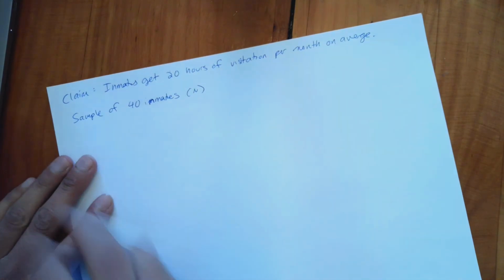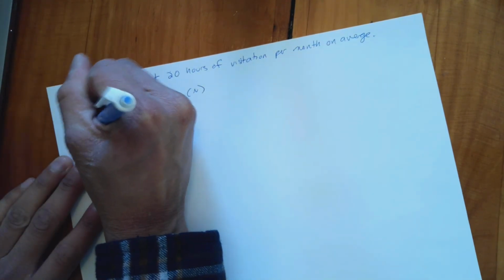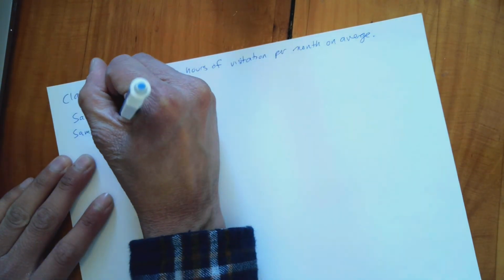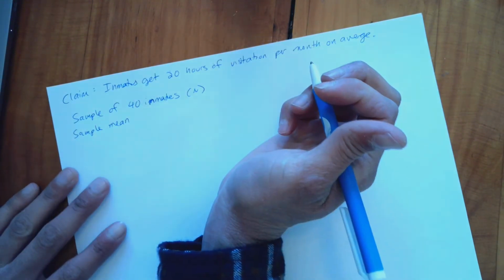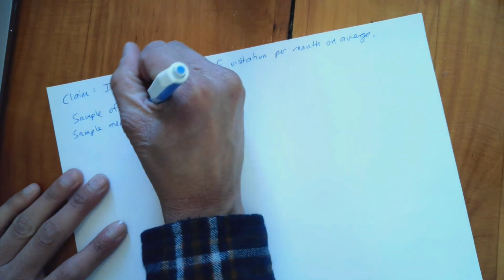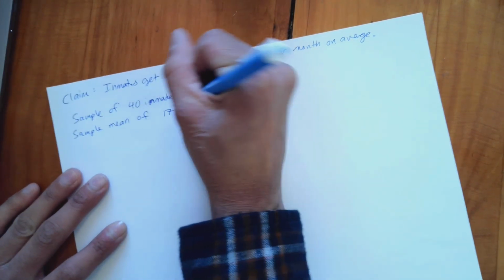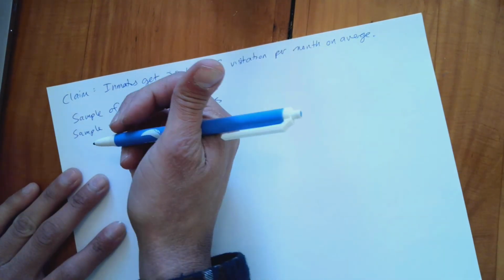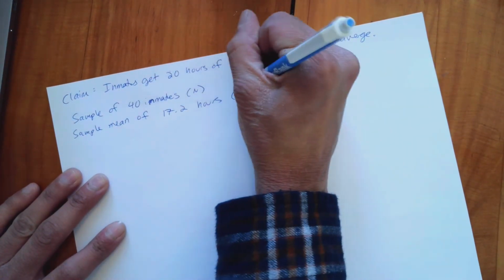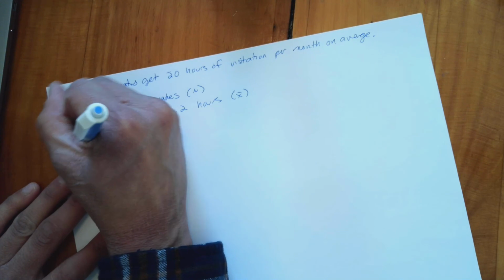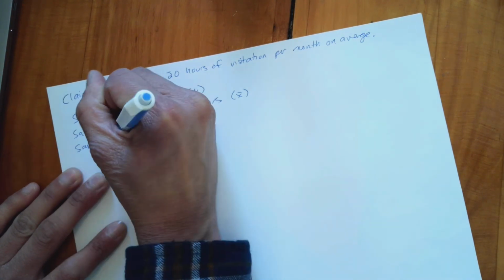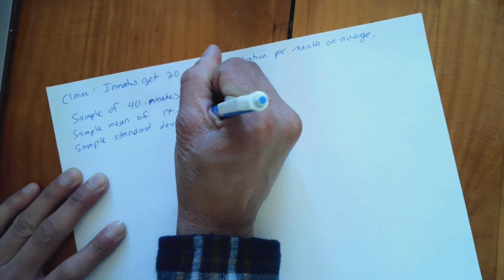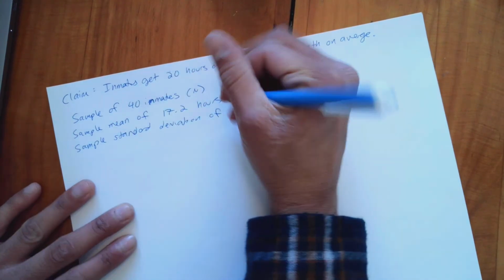We're going to say that we take a sample that comes up with a mean of 17.2 hours, which is our X bar, and has a standard deviation of 4.9.